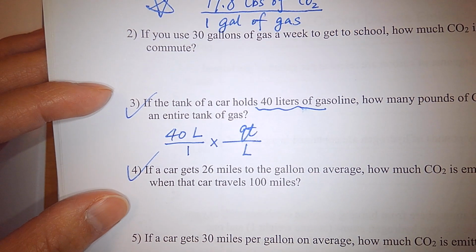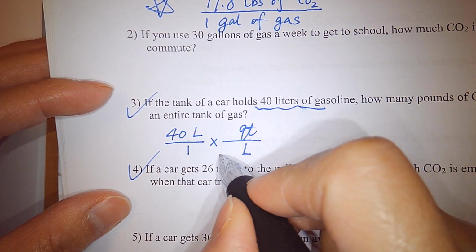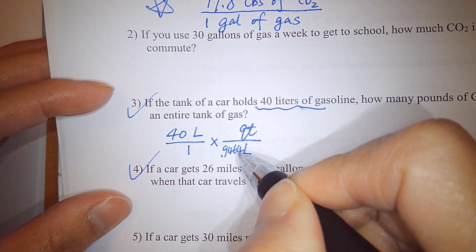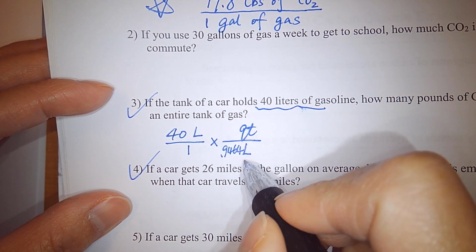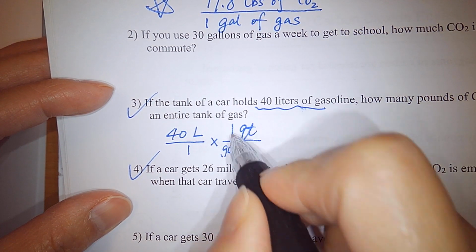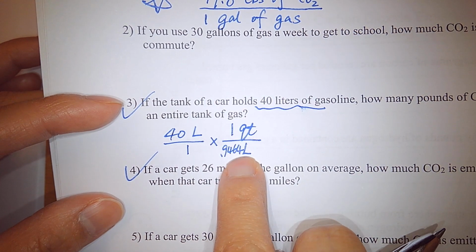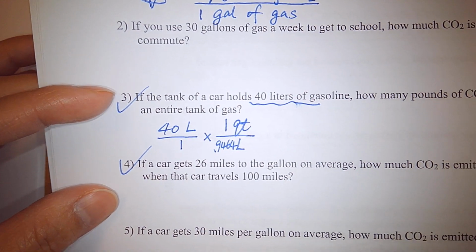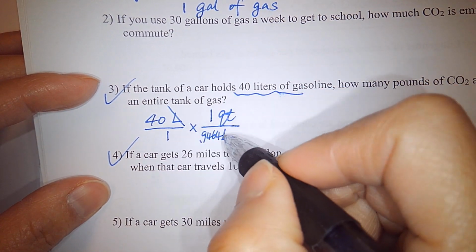0.9464 liters equals 1 quart. Okay, so 0.9464, right? Are we right? And then 1 liter equals 1 quart. Make sure that we fill in the correct number. All right. Now this way, liter can be cancelled.